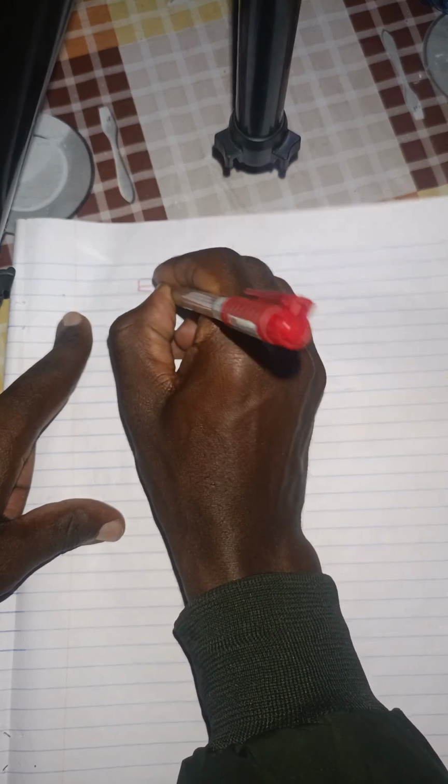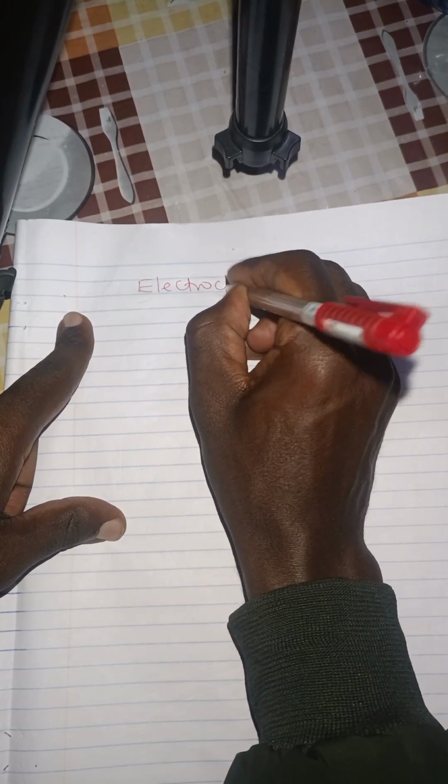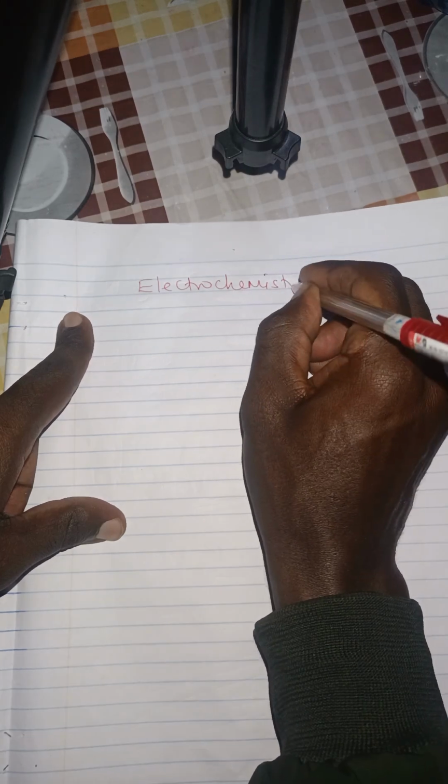I am very delighted this evening to introduce to you a very important concept in chemistry, and this topic is called electrochemistry. In just a few words, this topic refers to the study of how chemical reactions can generate electricity as a type of energy, and how this electric current can cause chemical reactions.